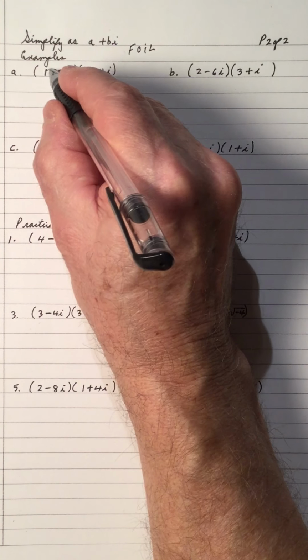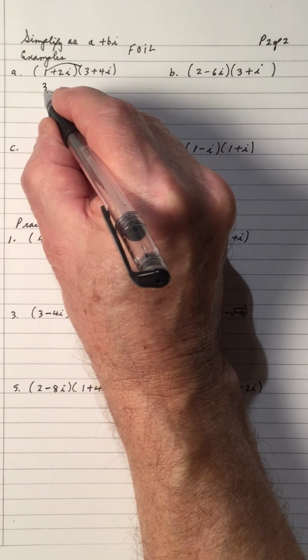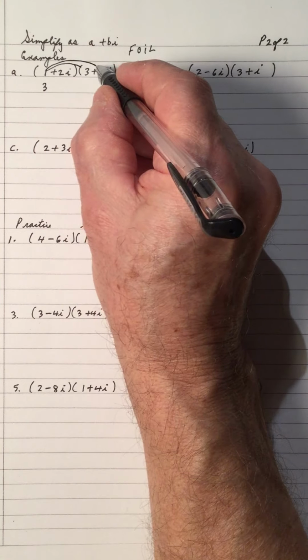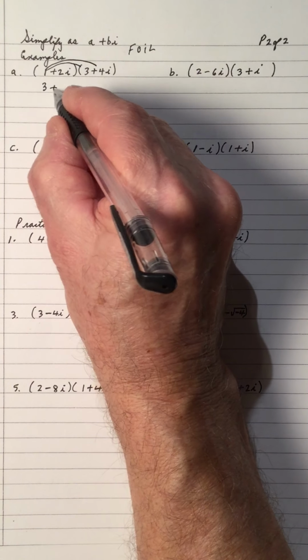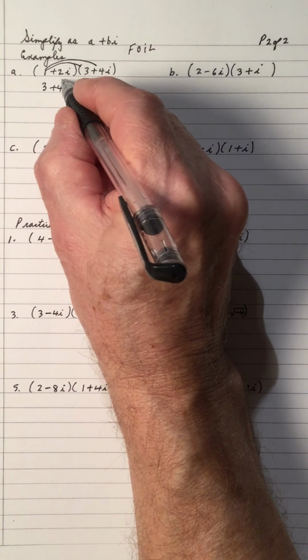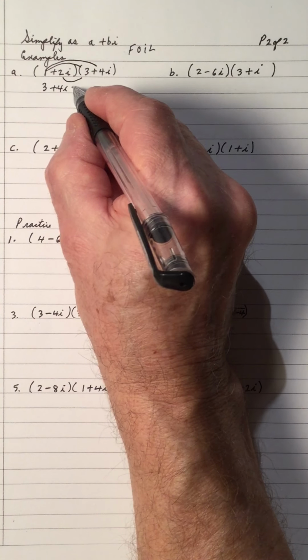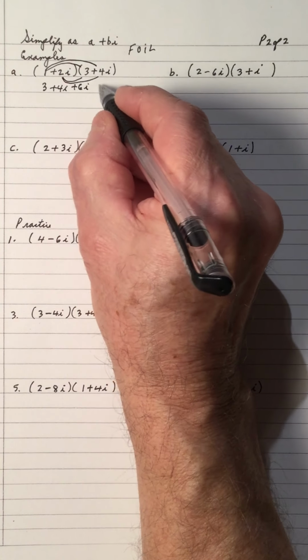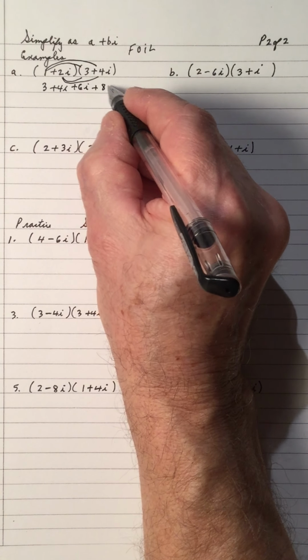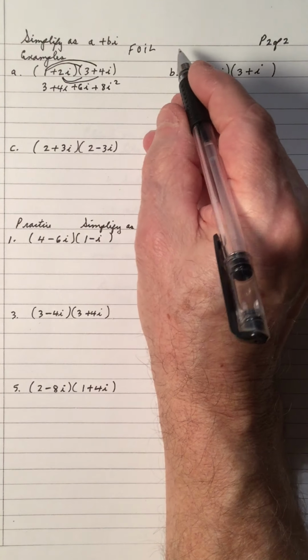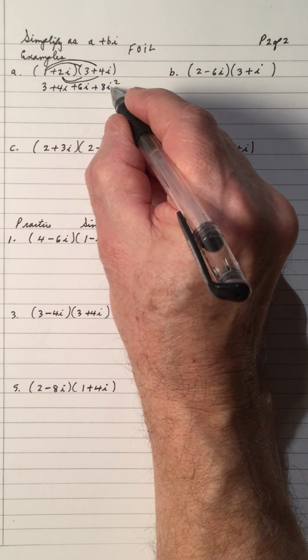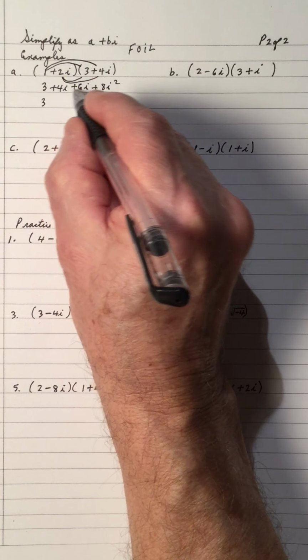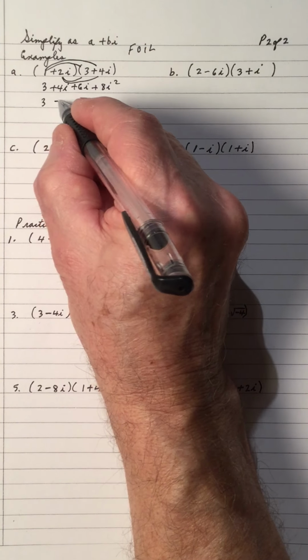So, first terms, 1 times 3, 3. Outside, 1 times 4i, 4i. Inside, 2i times 3, 6i. Last is plus 8i squared. And notice the i squared. Well, let's add these because they're i's. So that's a 10i.